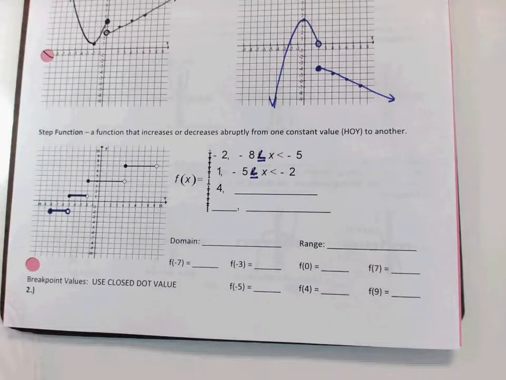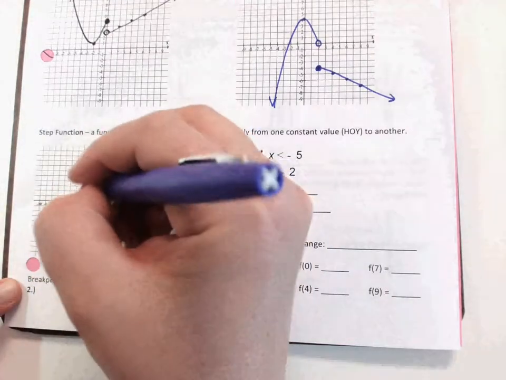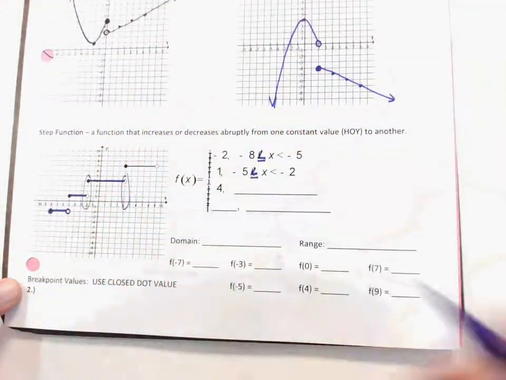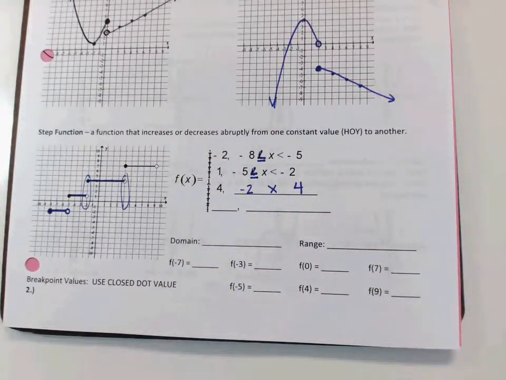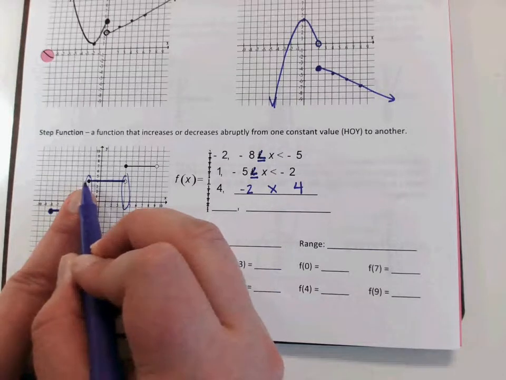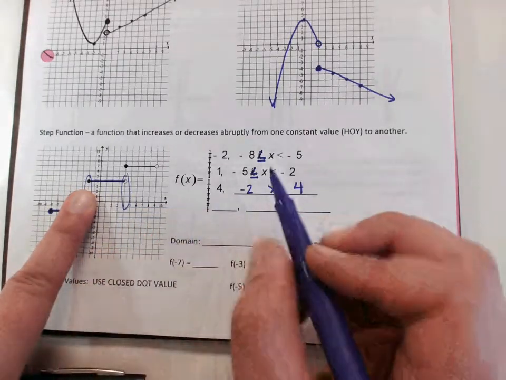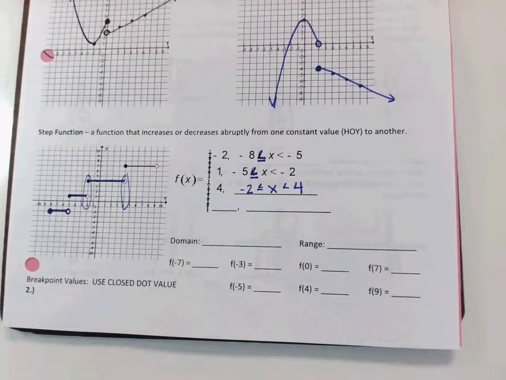Okay, now let's do the domain for 4. How long am I at a height of 4? What's this x value? -2 till 4. And then should I make -2 open or closed? Look at your graph. -2 at 4 is closed on the left, and open on the right. So closed on the left, open on the right. Okay, for my last little chunk, my last little hop, how tall is it? What y value? 7. So put a 7 as your y value.